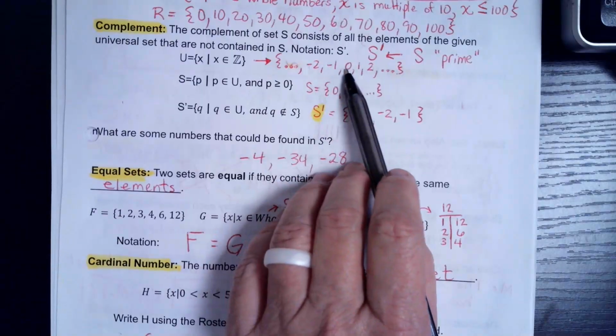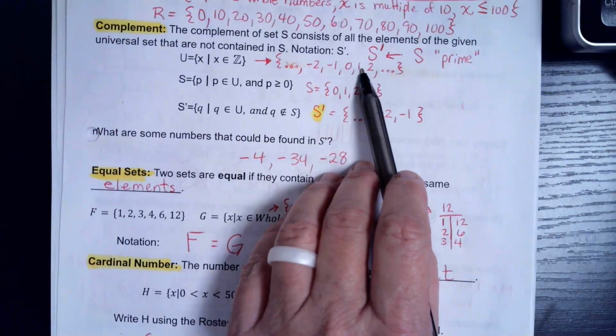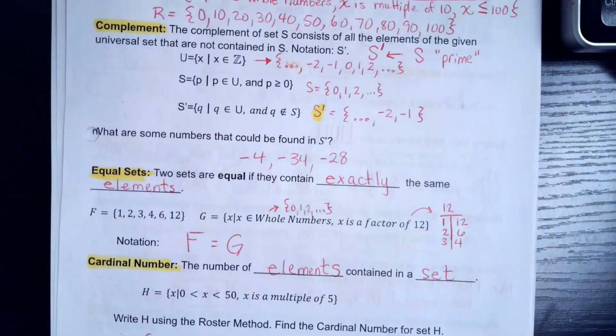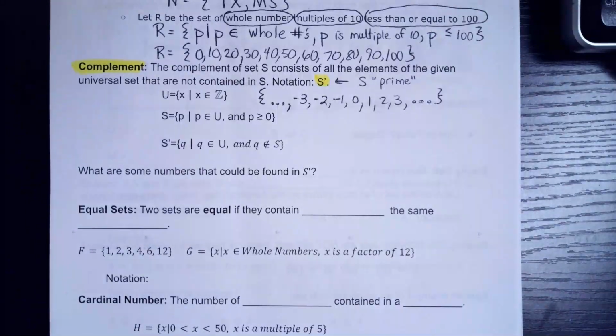Do you think going from -2 to +2 would be maybe enough? I think if I just used -1, +1, maybe I would be wondering what else might happen. Anyways, not technically the roster method, but it is still showing it in set notation.